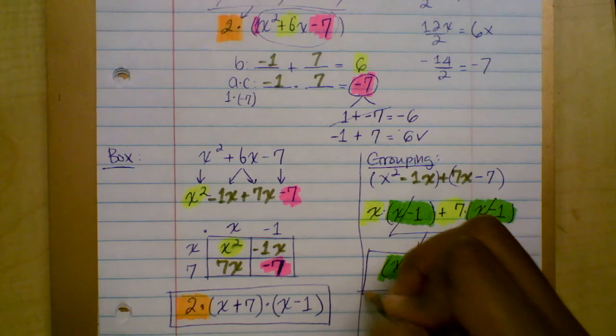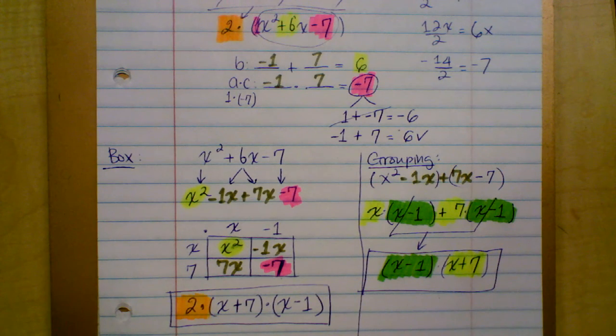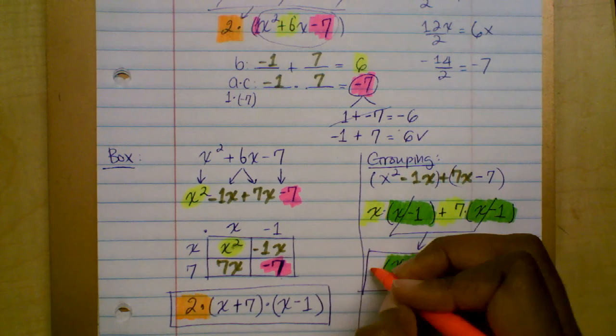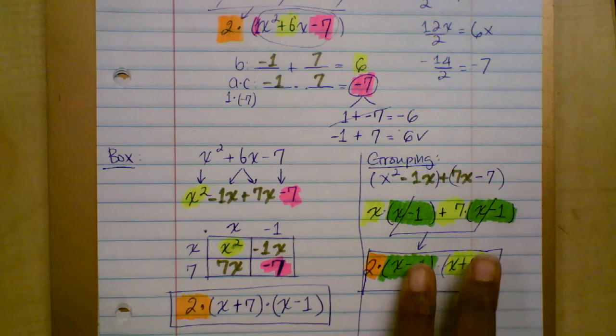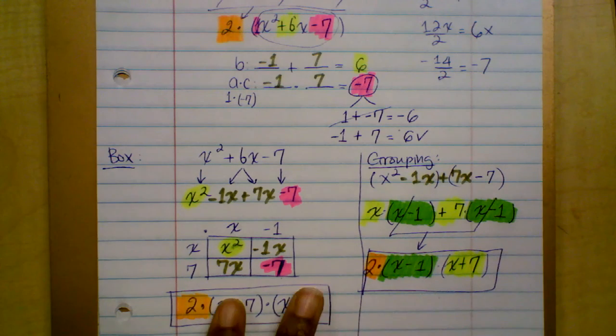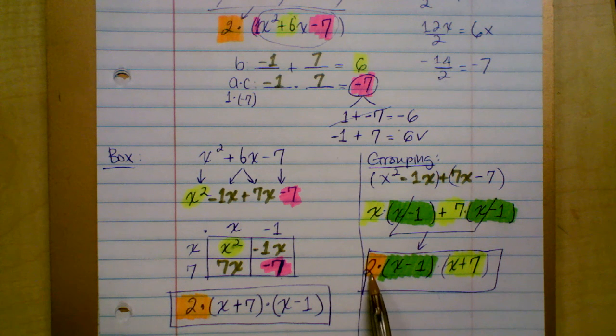But before, I forgot to do something. Remember, when you have a common factor, always, always include the common factor that you pulled out at the beginning, which is 2 times. Multiplication is commutative, so the order of the factors with the variable x doesn't matter. But when you have a constant, a number like 2, 3, 4, negative, you always write it in front, never behind.